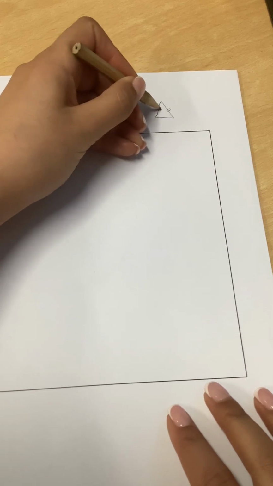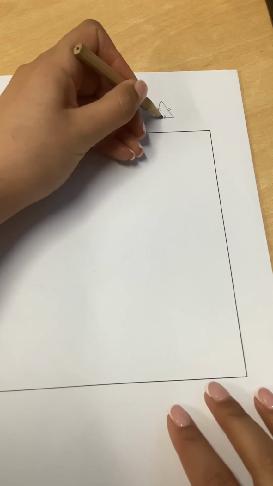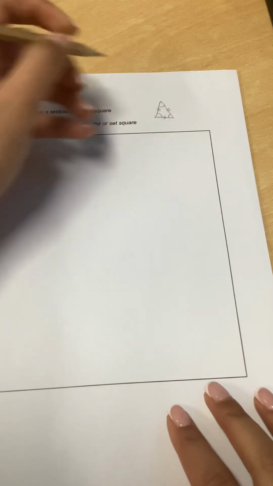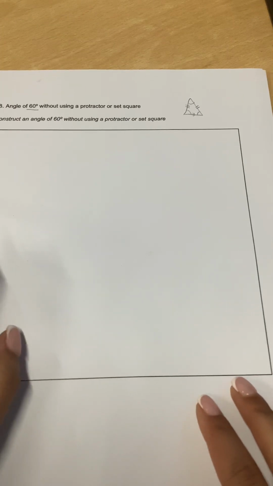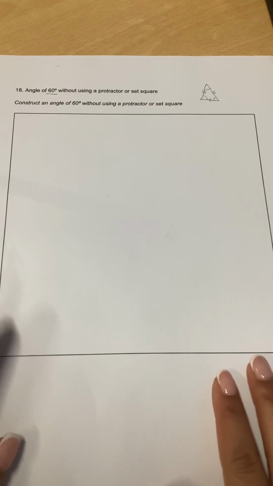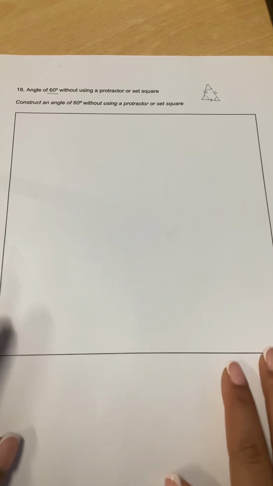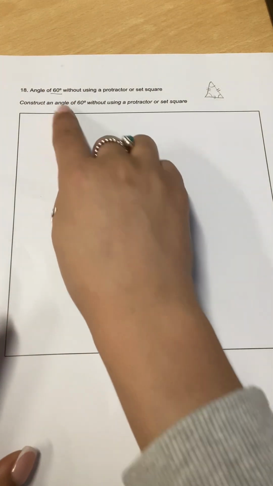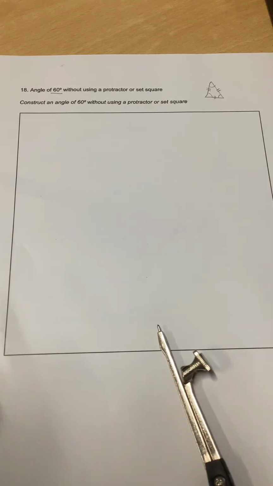In an equilateral triangle. If all sides are the same length, then all the angles are the same. So it must be 60 and 60 and 60, so they add up to 180, the total degrees of a triangle. So here, to get that angle of 60 degrees, I'm just going to start constructing an equilateral triangle.